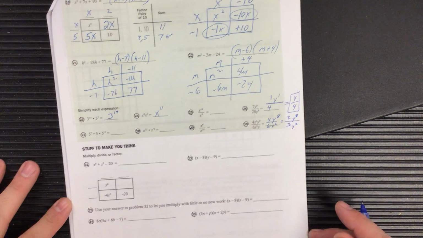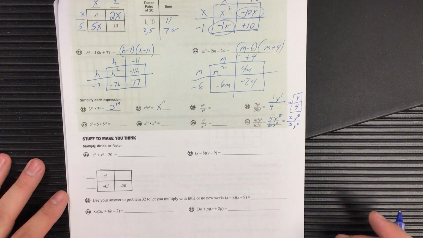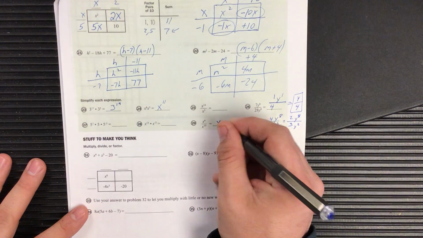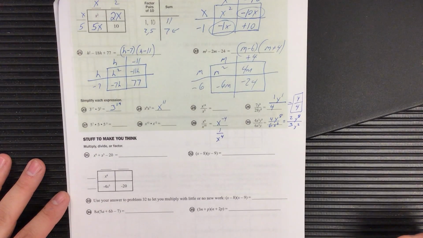Mel, I'll start with you on the way back now. Pick another one. 29. Okay. x to the -4th. Good. Could also say 1 over X to the 4th. Same thing. Landon, you're up.